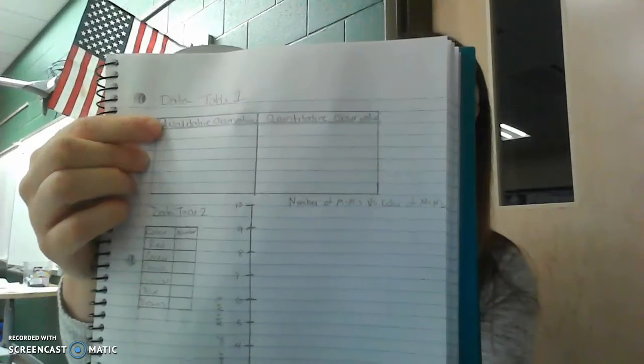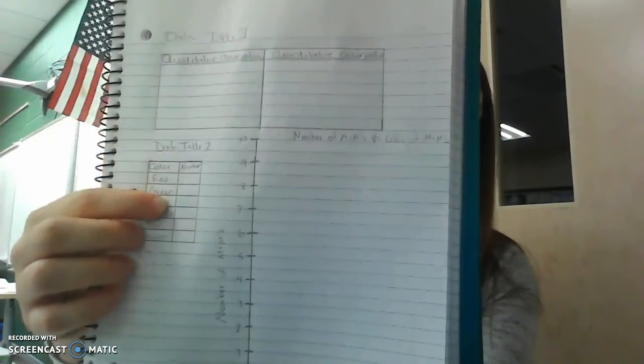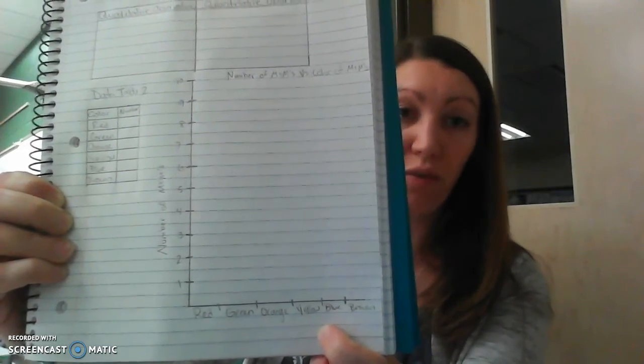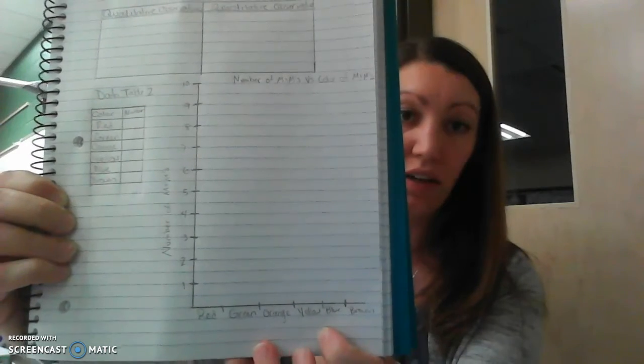Okay, so I went ahead and put everything on the sheet. So you've got my data table 1 for my observations, then I've got data table 2, and then I have my graph all set up for when I get my data. I can create this bar graph to show my results. You need to have this all set up before you come to me for the initials and your pack of M&Ms. Okay? And it needs to be nice and neat. Okay, you notice my lines are nice and straight because I used a ruler. Okay?